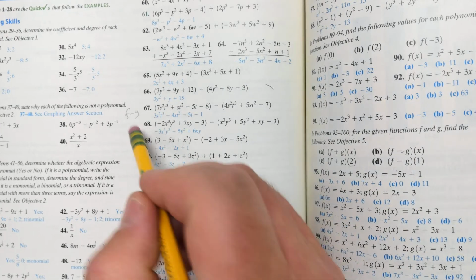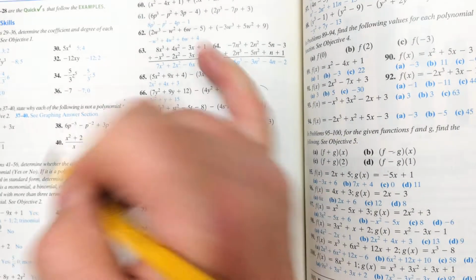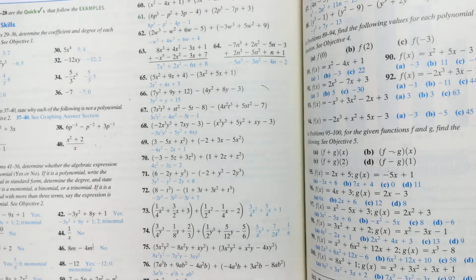Yeah, the way this book does it is kind of strange. But I want to use the book because it does give us good practice, you know.